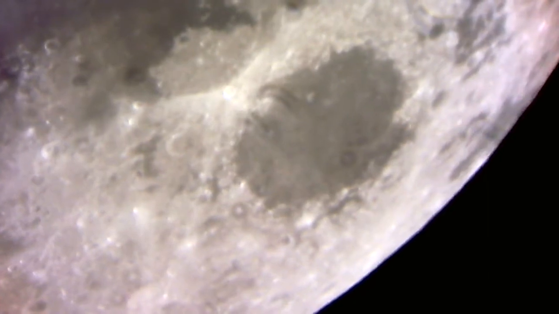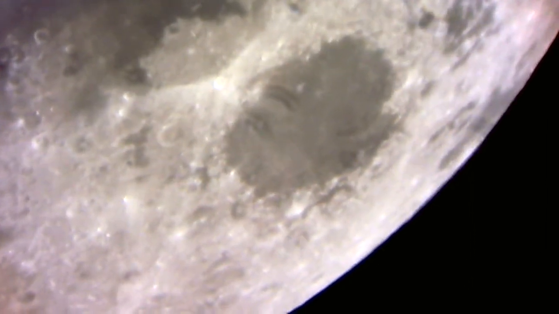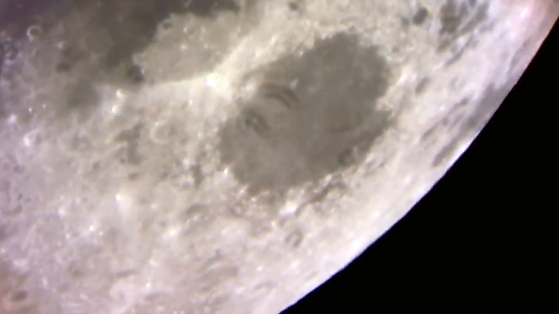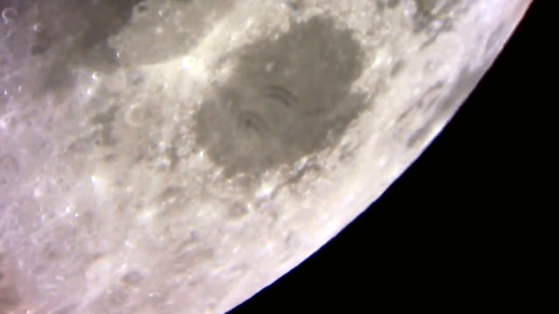Because there's no atmosphere to stop it, it hits these samples at 20,000, 30,000 miles an hour, sandblasts them and leaves these pits. If you look at Earth rocks, you don't have that, so you can tell the difference between the two that way.